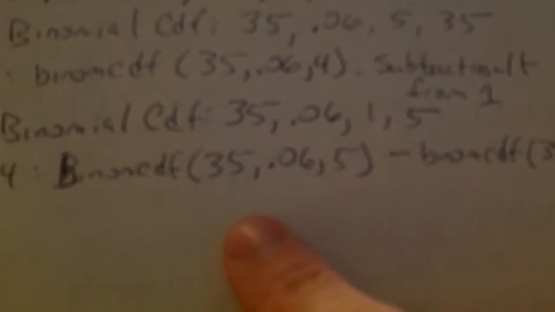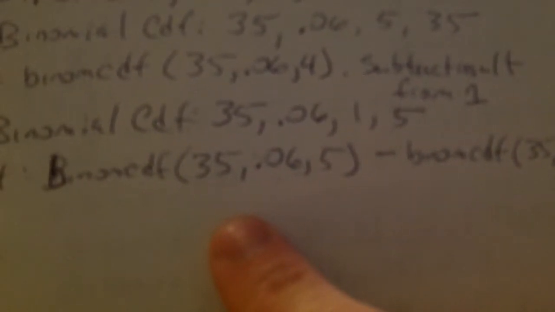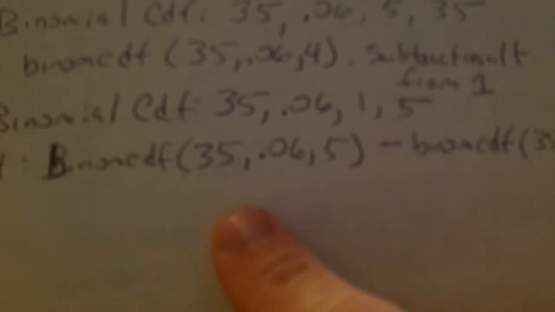For those of you with the 83 or the 84, what we're going to do here is start out by finding the probability that x is less than or equal to whatever our upper limit is. So that's binomial CDF 35, 0.06, 5, and then we're going to subtract out everything that comes below that that we don't want.